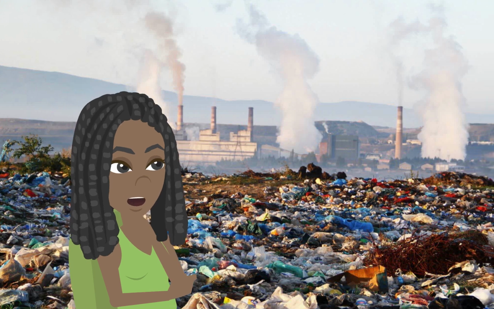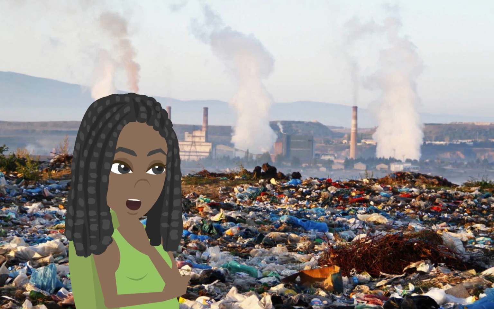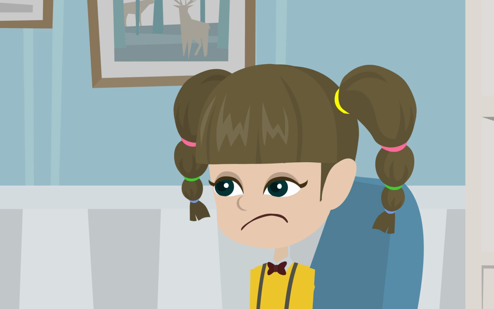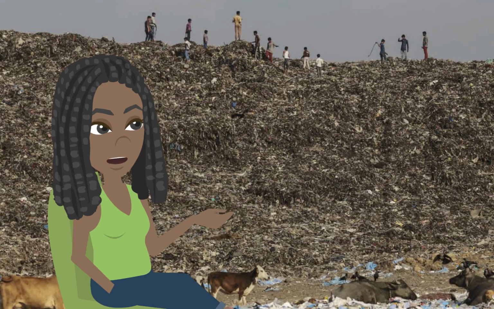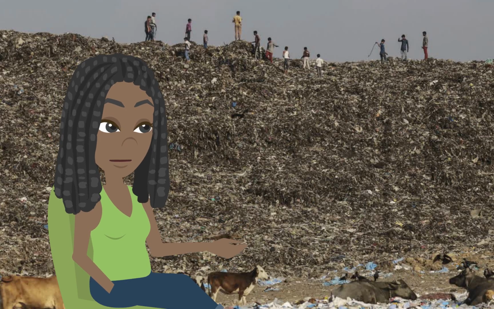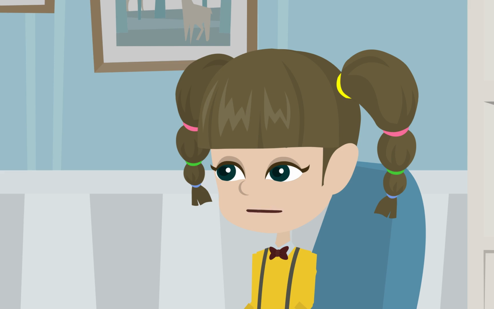When plastic is burned, it releases poisonous fumes into the atmosphere, causing air pollution. The burning process is also quite slow and doesn't completely burn the material. That's really bad. What can we do to reduce the use of plastic?